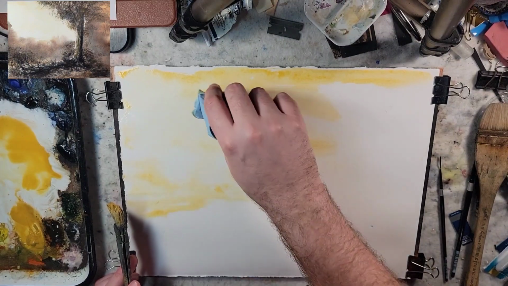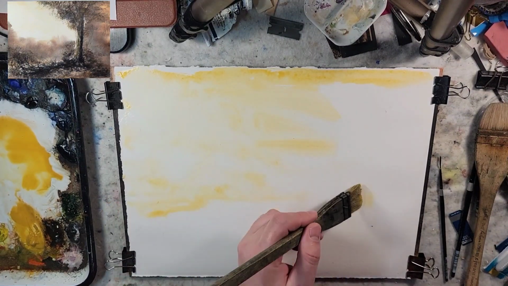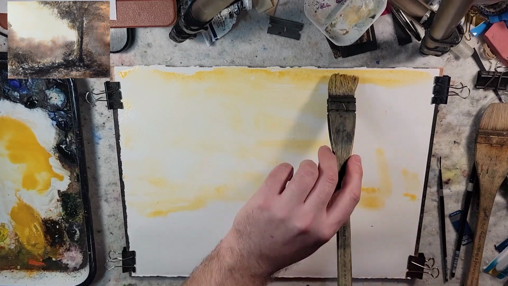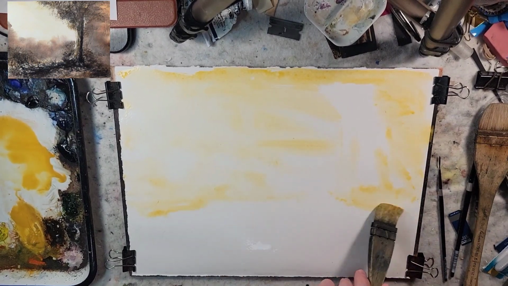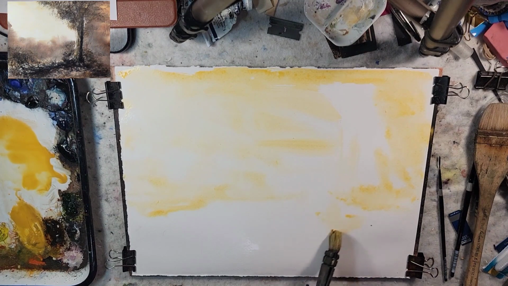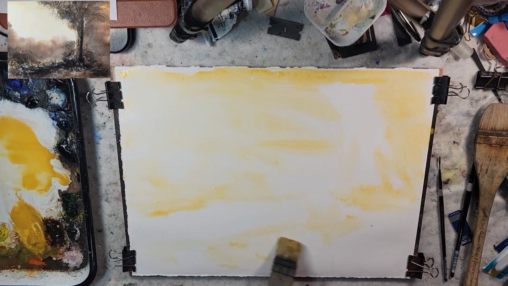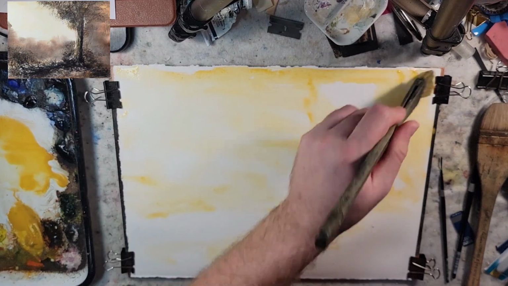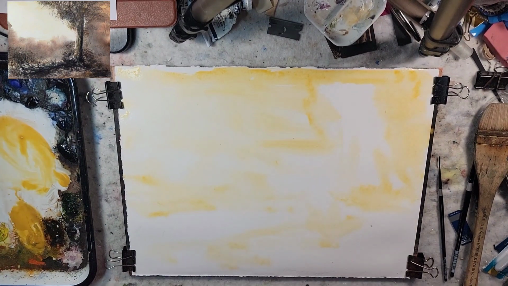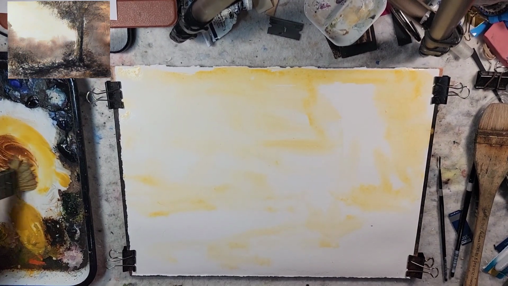Bright sky here. Our one tree trunk will come up in this region. We'll have the dead tree trunk, and it'll fall forward here. Let's grab some burnt umber.